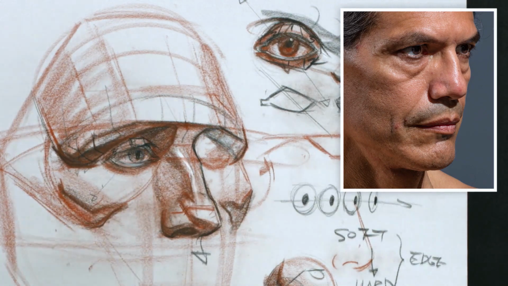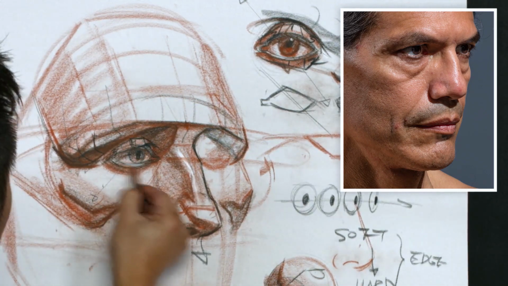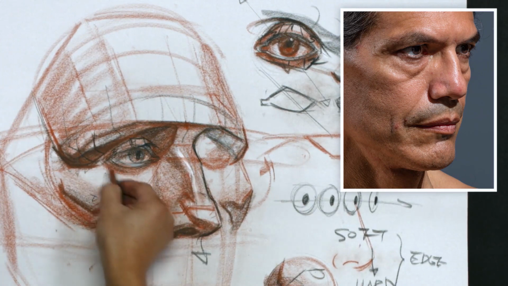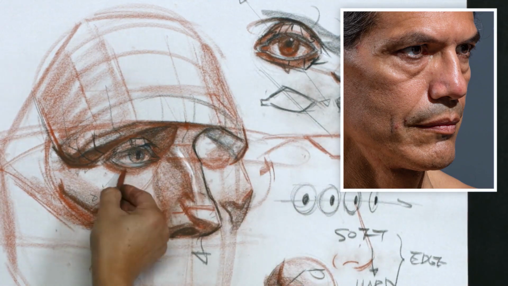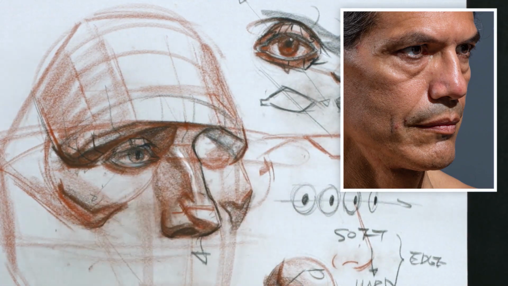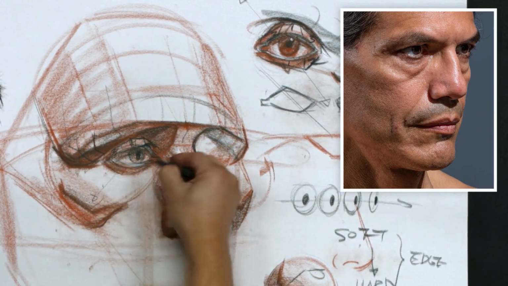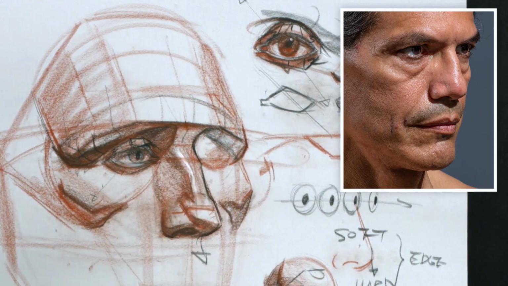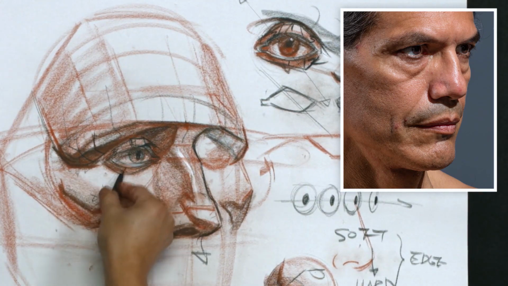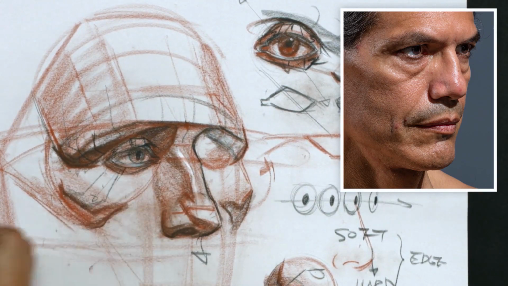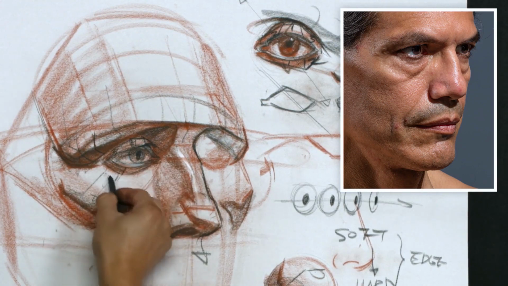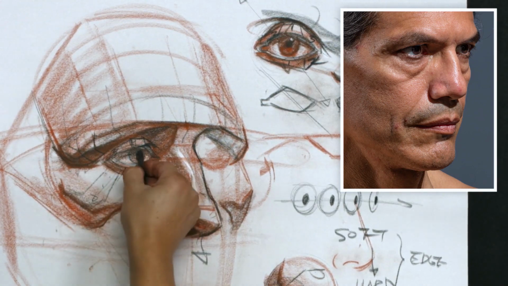The other thing I also talked about is the lower eyelid that sits on the face. Just as I was saying, there are two planes. There's this plane here, and then there's another plane that goes up into the tear duct. So this actually sits on this face right here. It sits on the cheekbones.